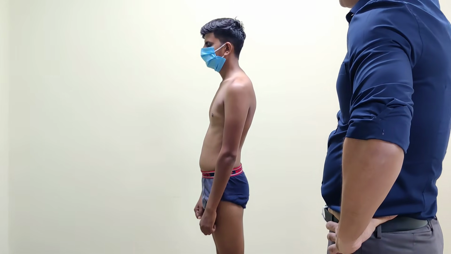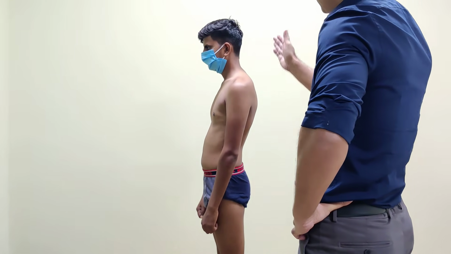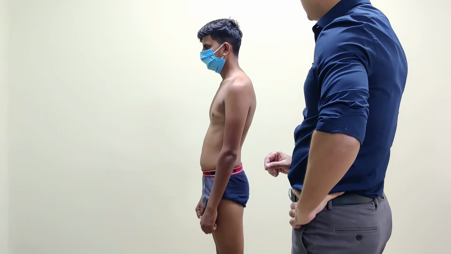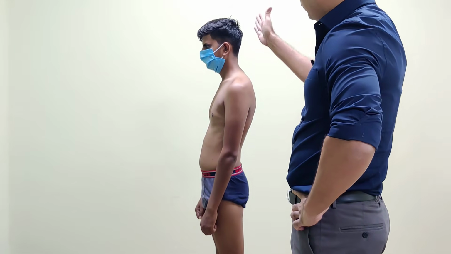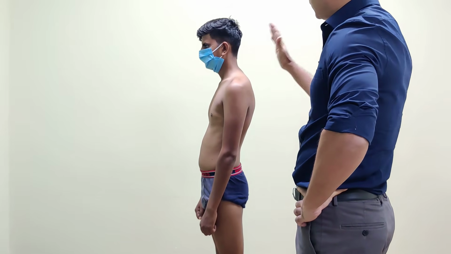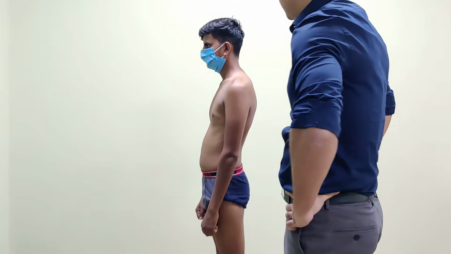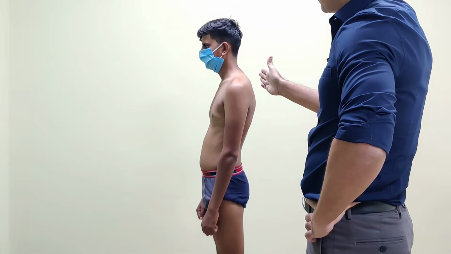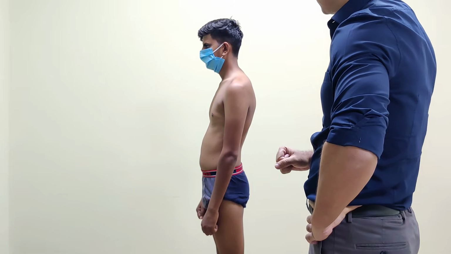After inspection from the front, we inspect the patient from the side, and at this point of time, we are assessing the sagittal balance. So I am looking whether the head is in the center or not. If the head is going forward, that is a positive sagittal balance. If it is going backwards, that is a negative sagittal balance. So here the balance looks reasonably okay, maybe a touch of positive sagittal balance.